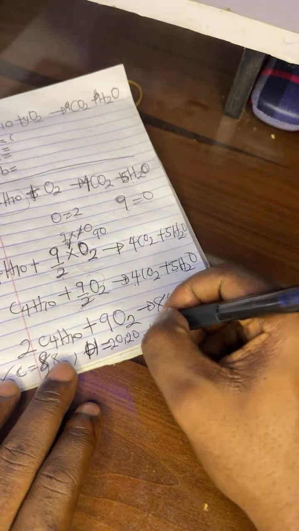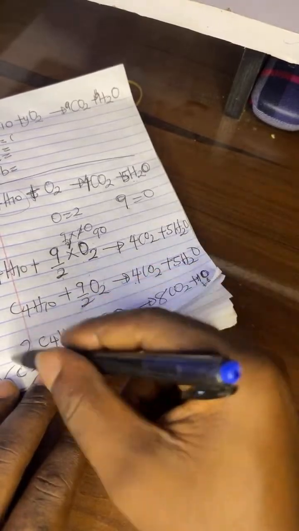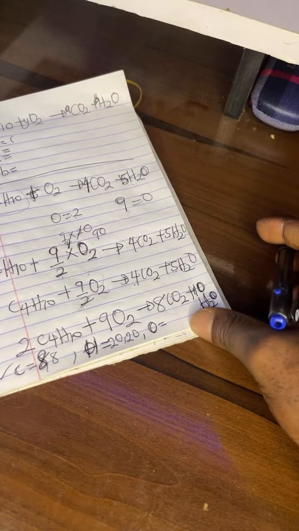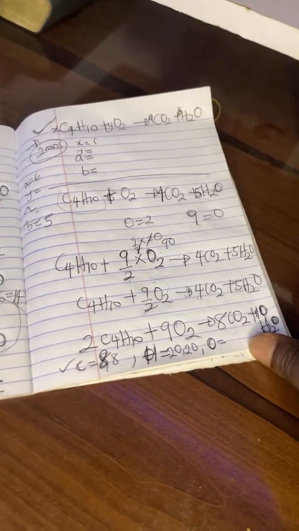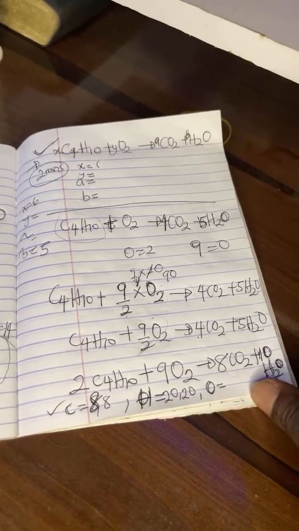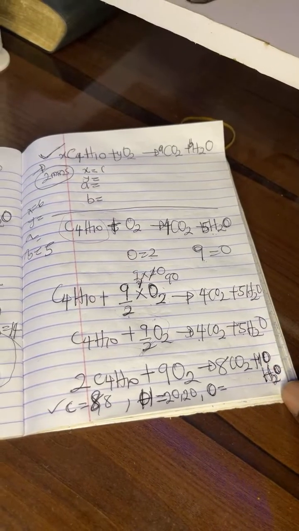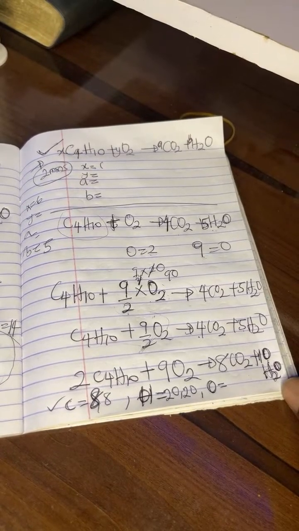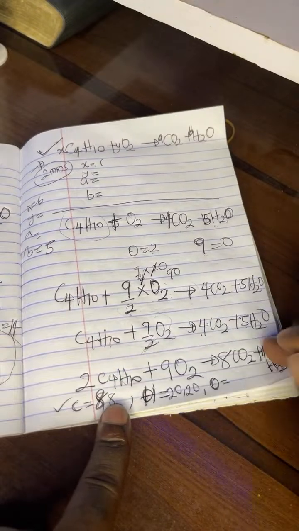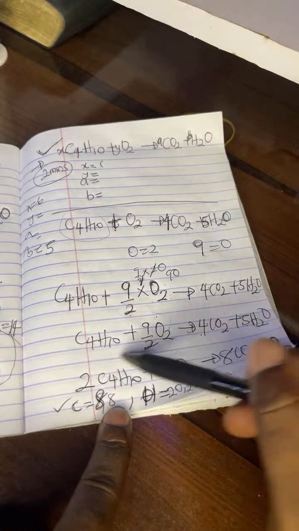So the last one is oxygen. How many oxygen do you have on this side? How many oxygen are here? How many oxygen do we have here?